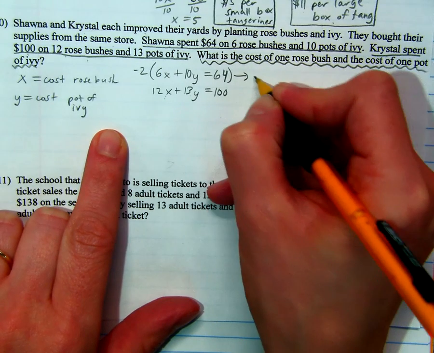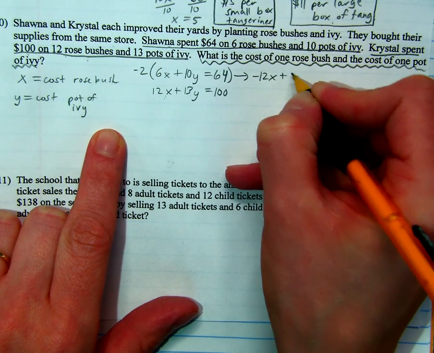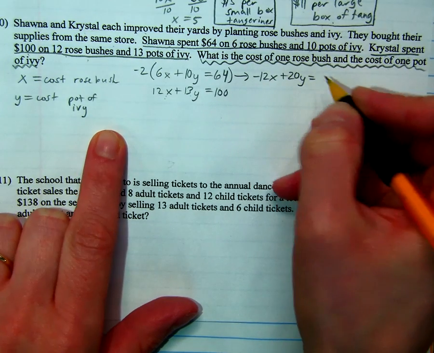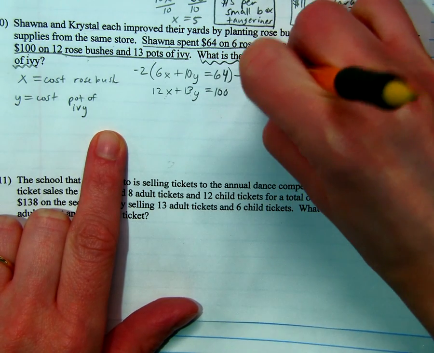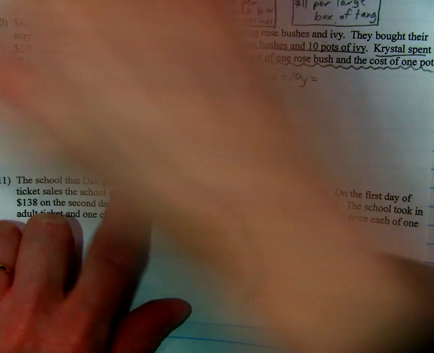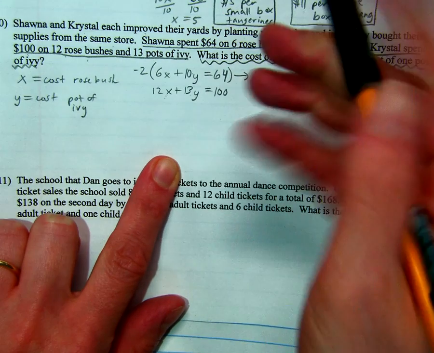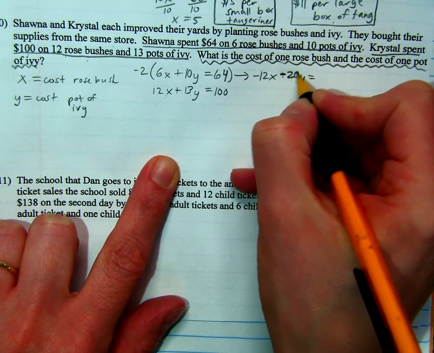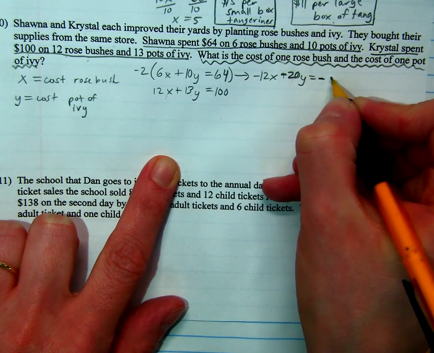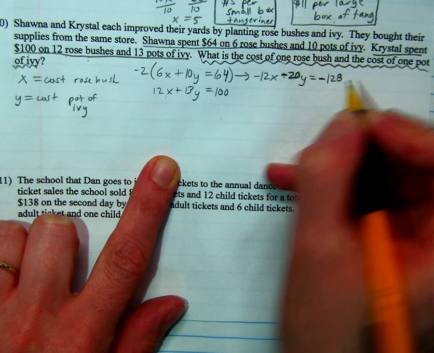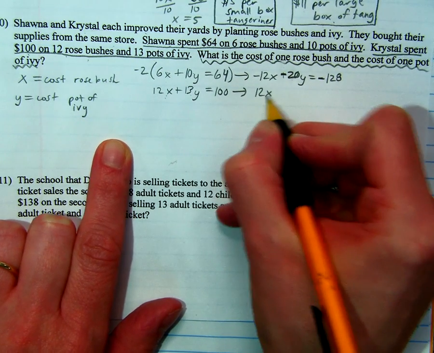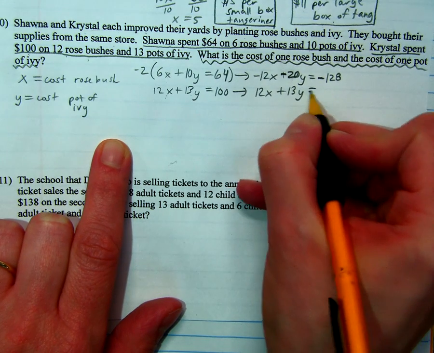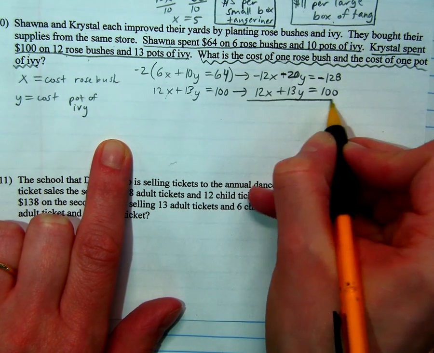And so that gives us negative 12x plus 20y equals, I'm sorry, that should be minus now because it's -2. I just erased the wrong thing because I can't see. Minus 20y equals negative 128. So just make sure you take -2 times each of them. I almost messed that up. 12x plus 13y equals 100 we can just leave alone.